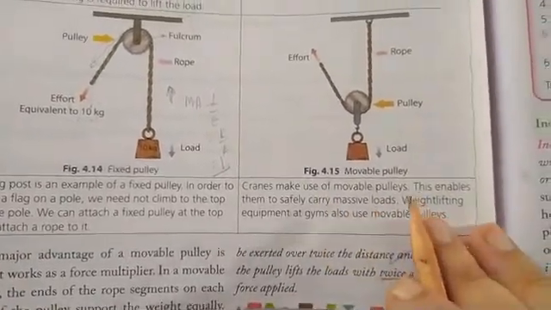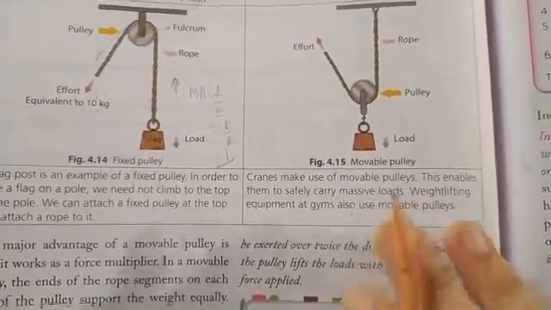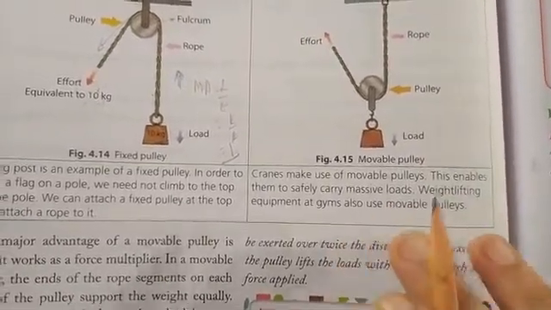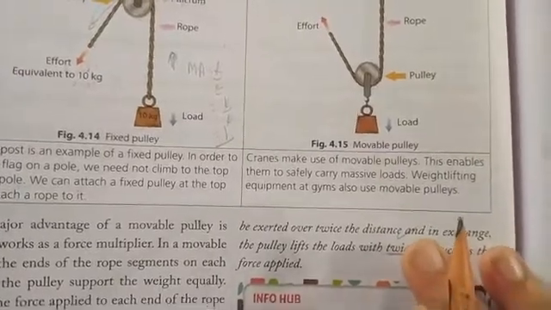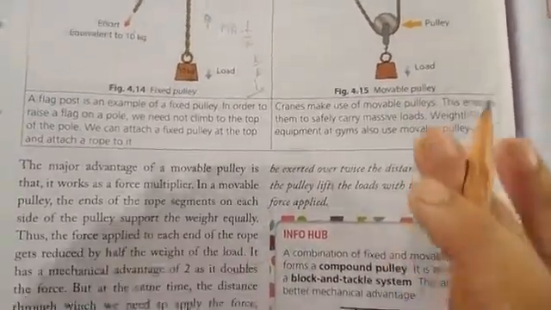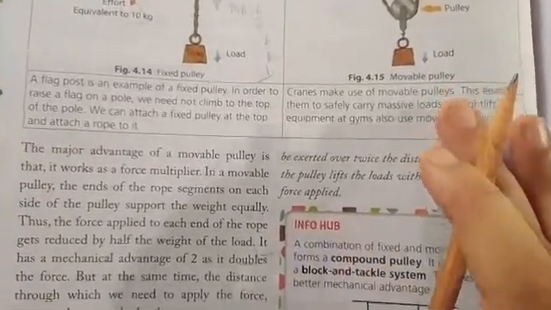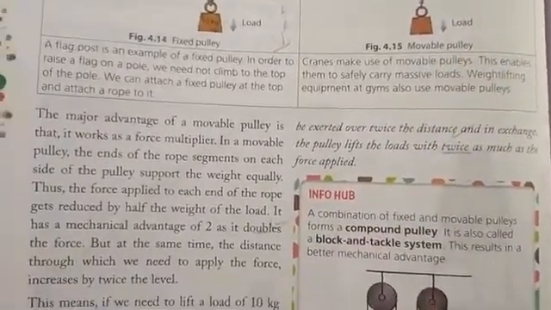Cranes make use of these movable pulleys. This enables them to safely carry heavy loads, and weightlifting equipment at gyms also uses this type of movable pulley. Now we will discuss the mechanical advantage of the pulley, and what the advantage of using this movable pulley is.